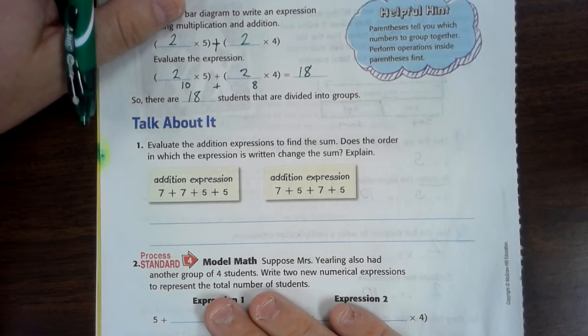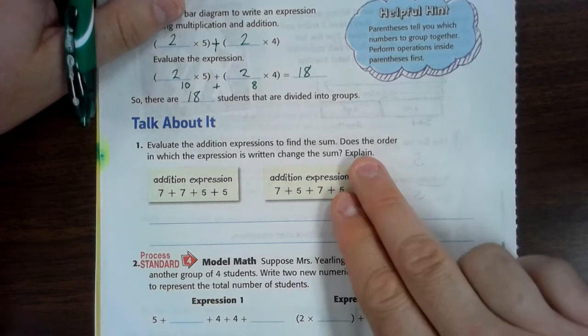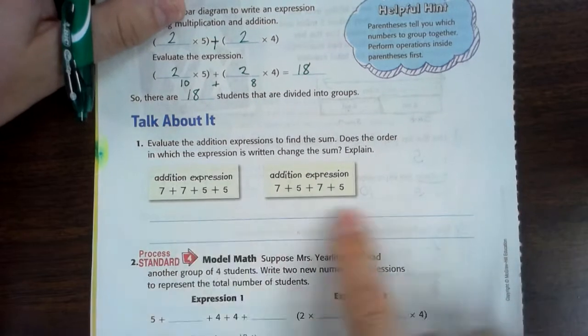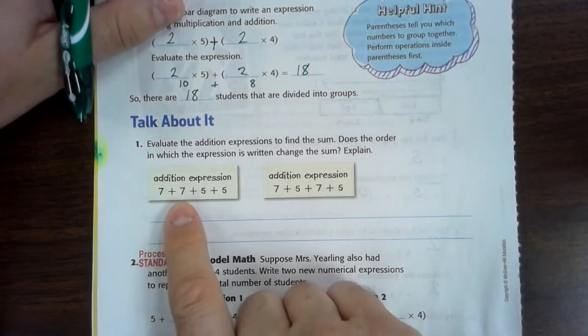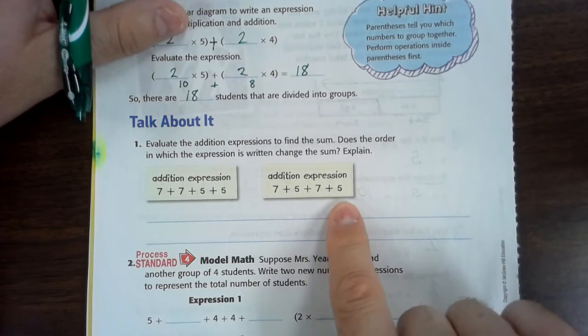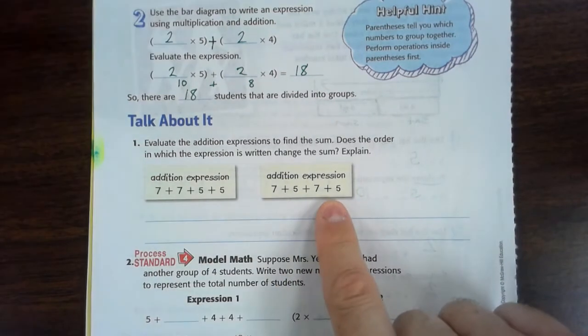Evaluate the addition expressions to find the sum. Does the order in which the expression is written change the sum? So these are the same numbers, right? 7 plus 7 plus 5 plus 5, 7 plus 5 plus 7 plus 5. So that you have two 7s, you have two 5s. Okay, so we need to evaluate it.